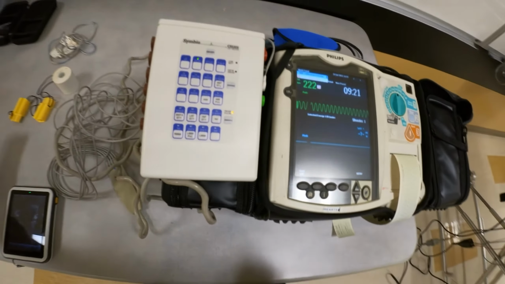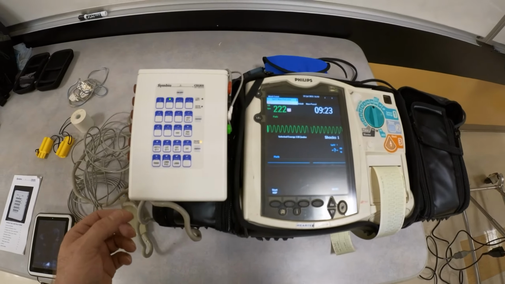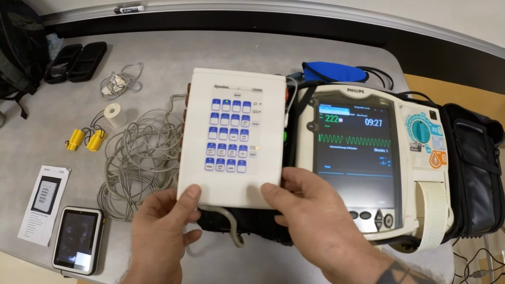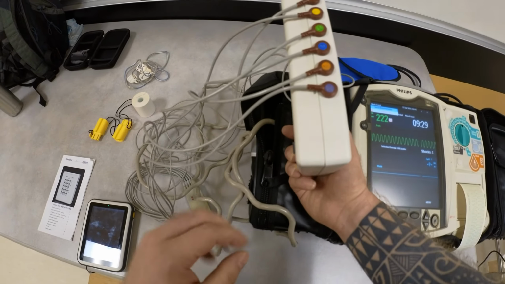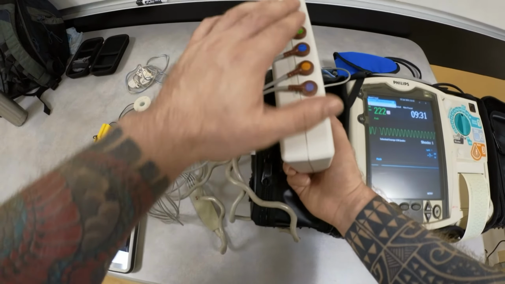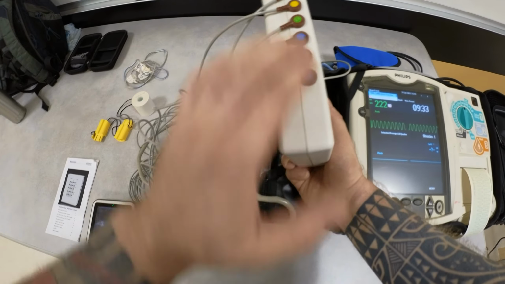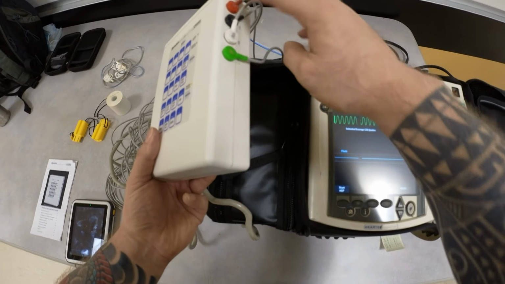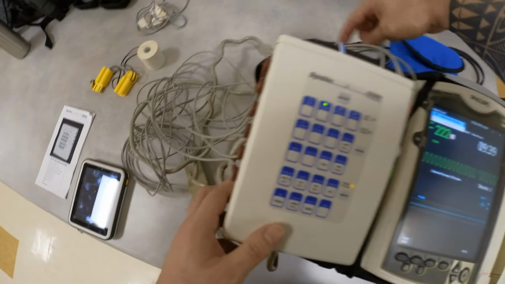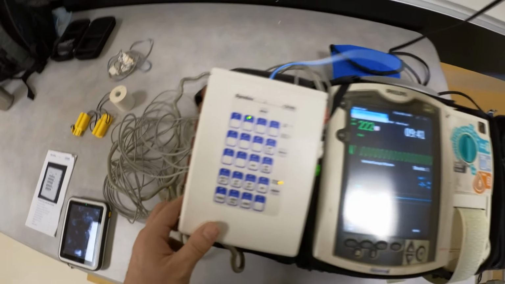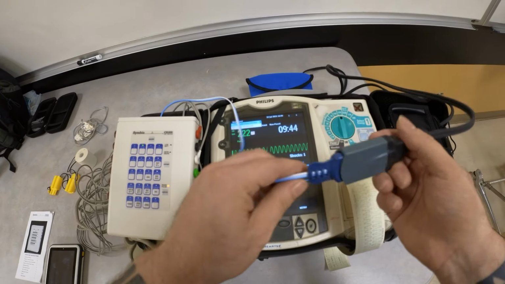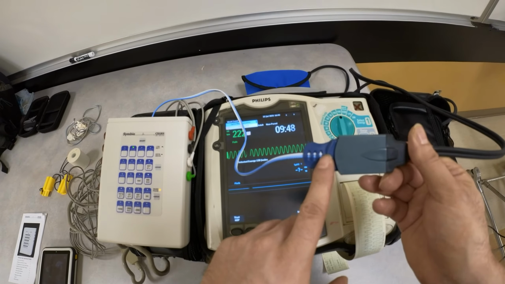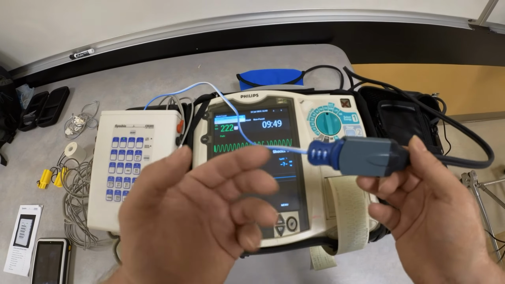So here I have a rhythm generator, and it's connected to my monitor. Here on the side, you will see that it has connection to your precordial leads. So you have your 12 lead EKG here, V1 through V6, and here you have your limb leads, right? In the back of the unit, it's connected to the monitor, and this is our system to essentially provide electrical therapy via defibrillation or synchronized cardioversion.